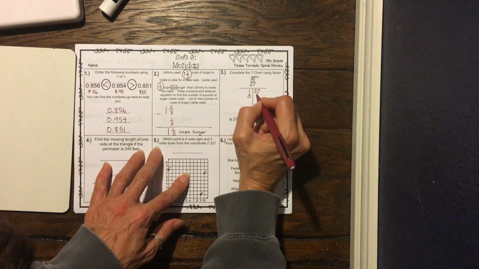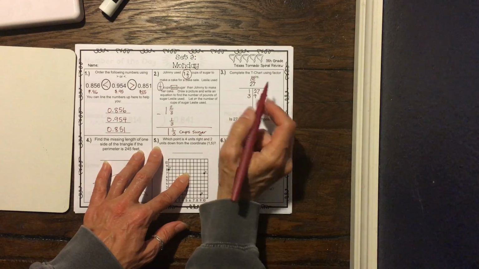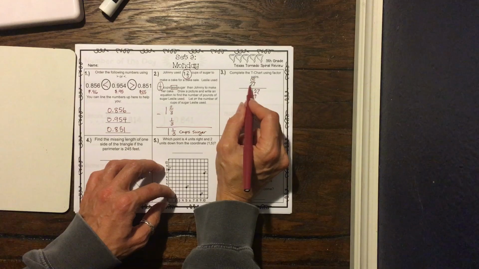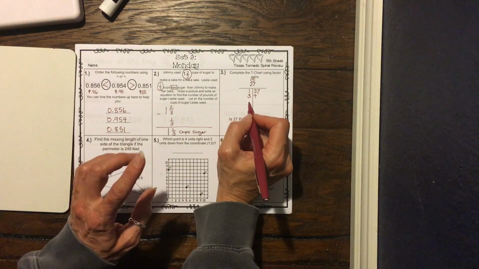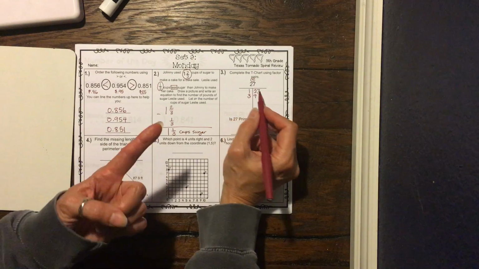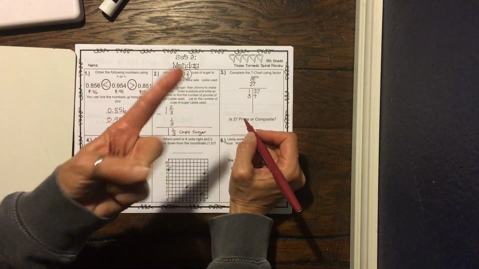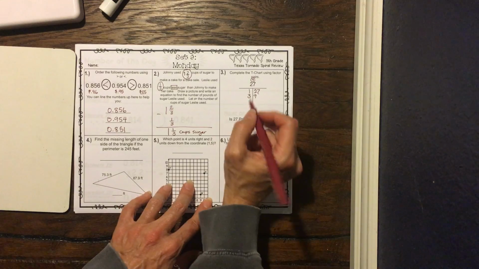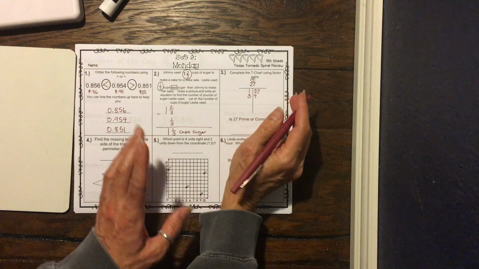So we know 3 times 9 is 27. Okay, 4 would be next. It's out because it's even. 5 would be next. Doesn't end in 5 or 0. 7 would be next. 7, 14, 21, 28. So 7 does not go into 27. 8 would be next, and it's even, so it's out.